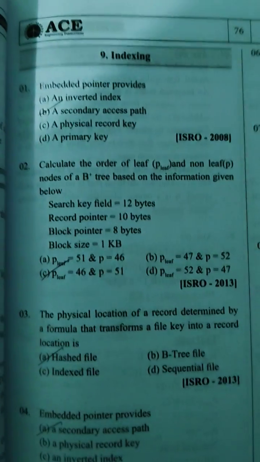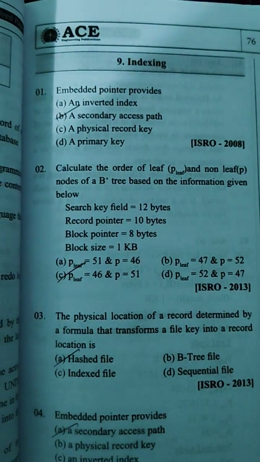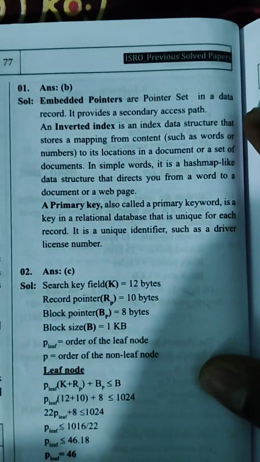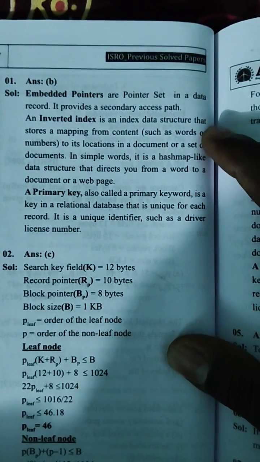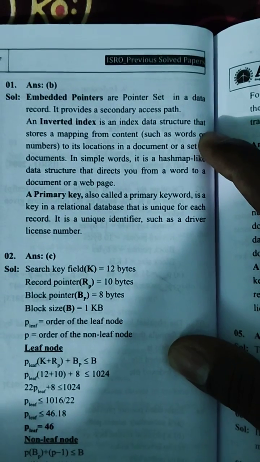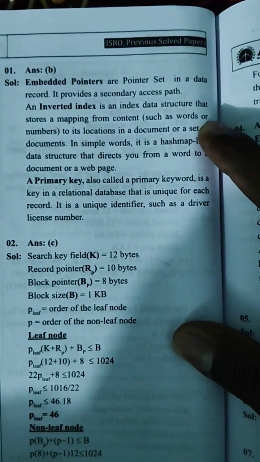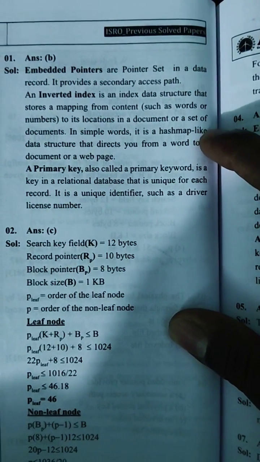An embedded pointer provides a secondary access path. An embedded pointer is set in a data record. It provides a secondary access path. An inverted index is an index data structure that stores a mapping from content such as words or numbers to its location in a document or a set of documents.